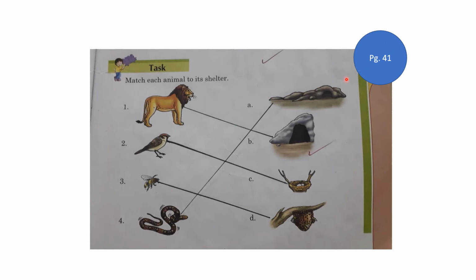Come to page number 41. Over here we have a task. Match each animal to its shelter. Now over here we are given pictures of certain animals and pictures of their respective shelters. We need to see which one belongs to whom. So the first one we see is a lion. Where does the lion live? We all know it lives in a den. Now which of these is a den? This one is a den, the B. So we will match number 1 to B.